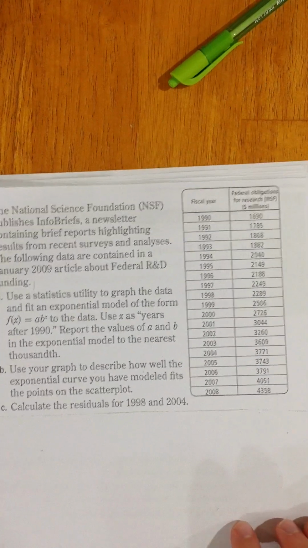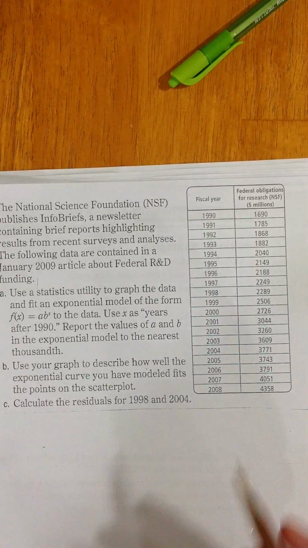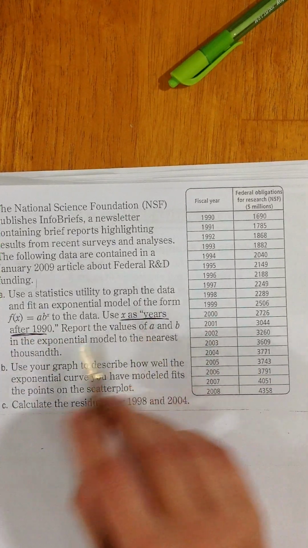Okay, so if I go to example 2 then, they've got a bunch of information in our table here, and then some questions they're asking. So the National Science Foundation publishes info briefs, a newsletter containing brief reports highlighting results from recent surveys and analysis. The following data are contained in the January 2009 article about federal R&D funding. Okay, so we're supposed to use our statistical utility, so our calculator, to graph the data and fit an exponential model of the form f of x is equal to a b to the power of x, which is what we're working on. And for the x, this is an important note here. They want us to use the years after 1990.